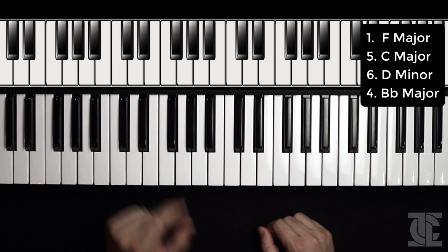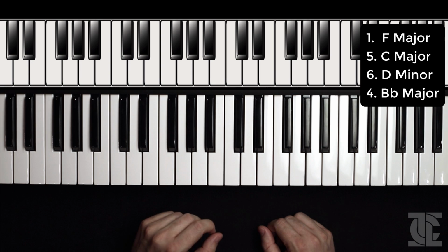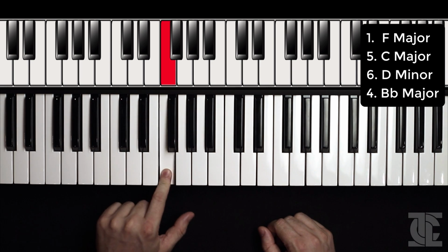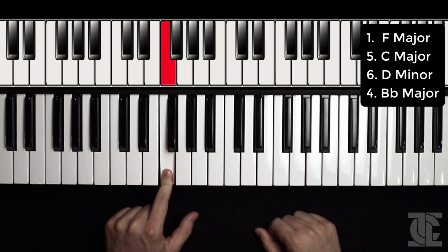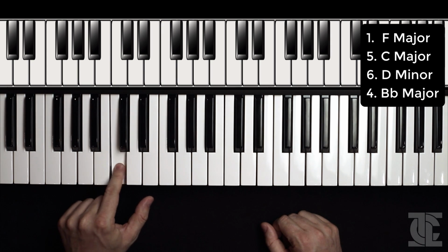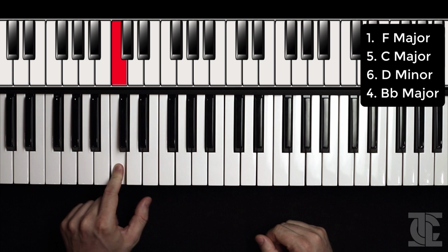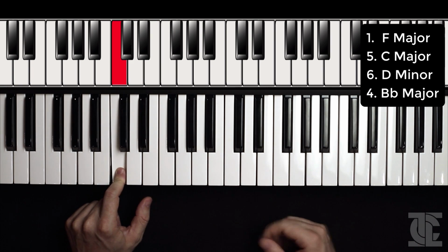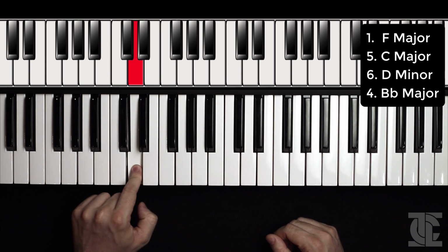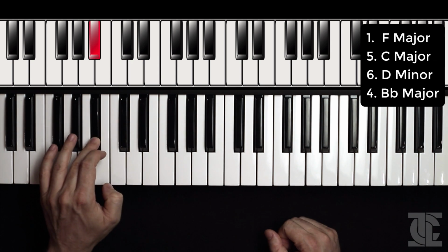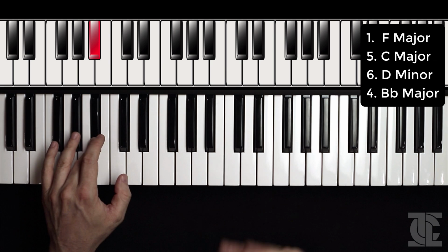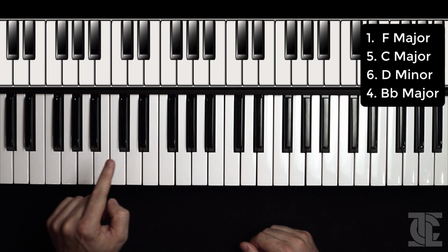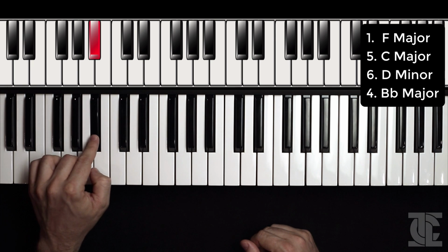Now I want you to pay attention to the bass line and how far each of these notes jumps when I go from one chord to the next. The first chord starts with F in the bass, and the second chord has C in the bass. So I'm jumping down 4 notes in the scale. Then I go back up 1 note in the scale, then I go down 2 more notes to get to B flat. So I play F, C, D, and B flat.